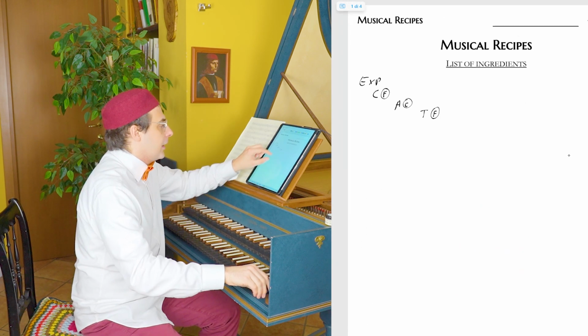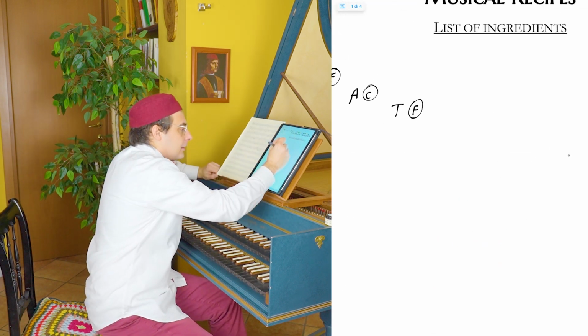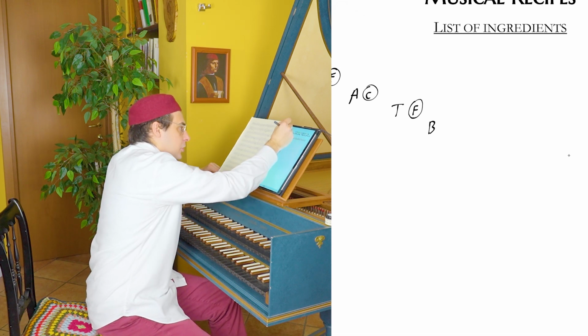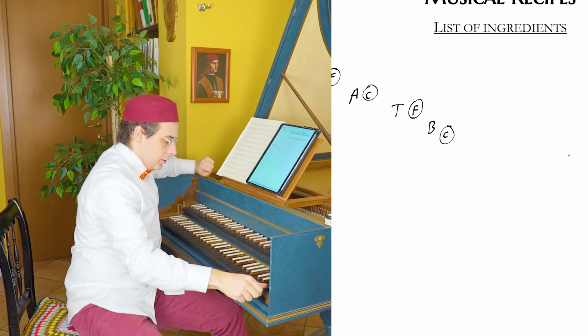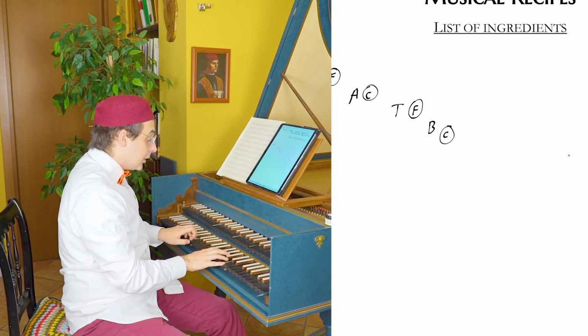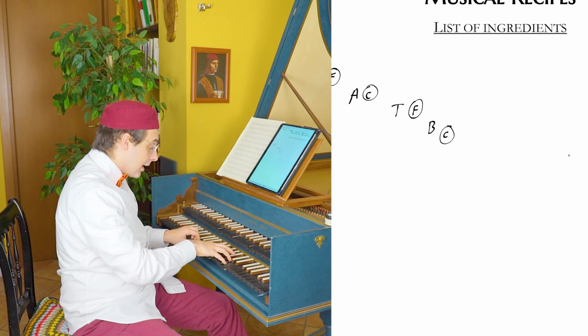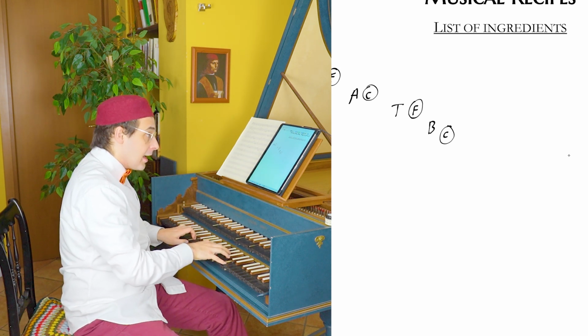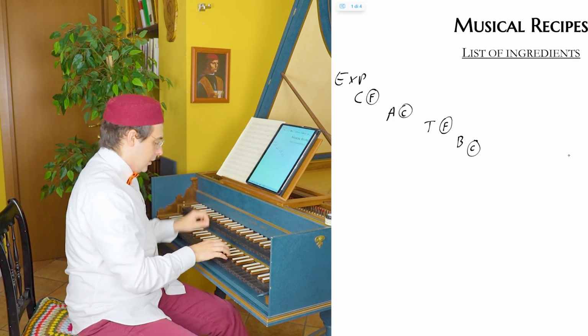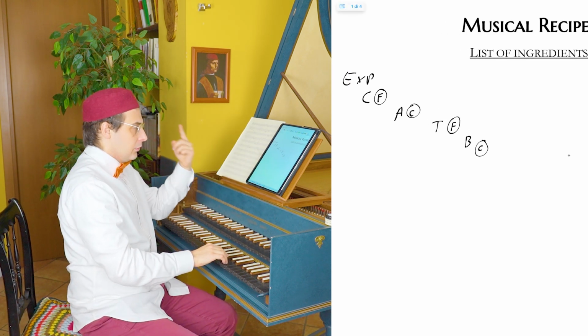So one thing at a time. Then we have the bass, B on the other hexachord, so the hexachord on C. And so fa, fa, fa, mi, fa, mi, fa.